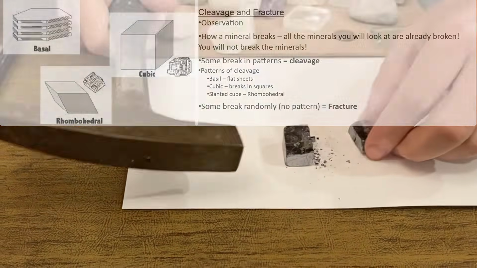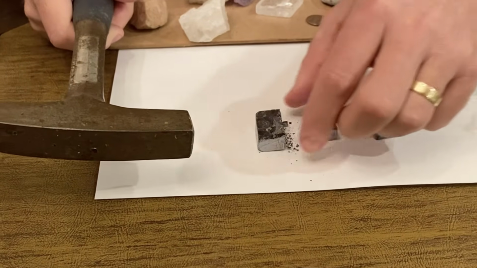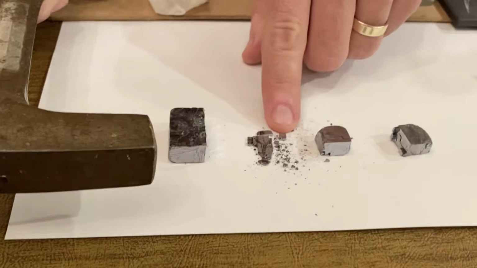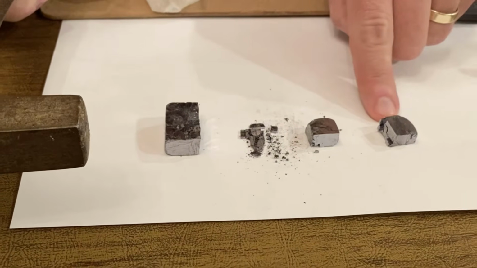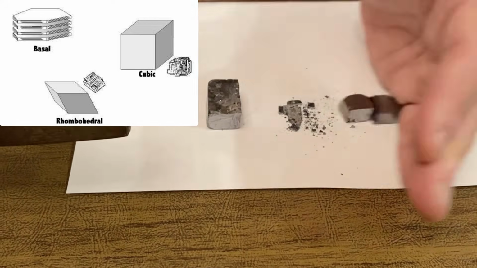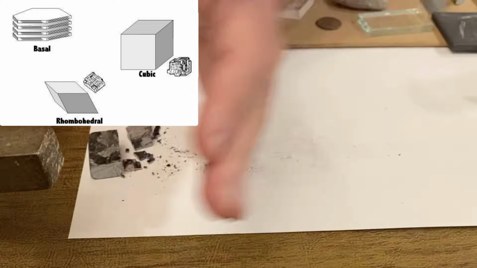There we go. And when I break it, it's always going to break in boxes, no matter what I do. Even these little tiny pieces right here, they're all in boxes. So we call this a cubic cleavage, cubic, because it's always going to break in cubes, which is kind of cool.